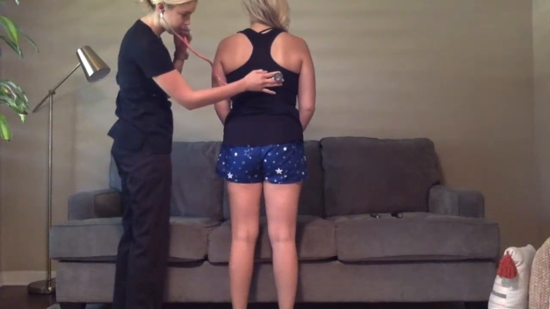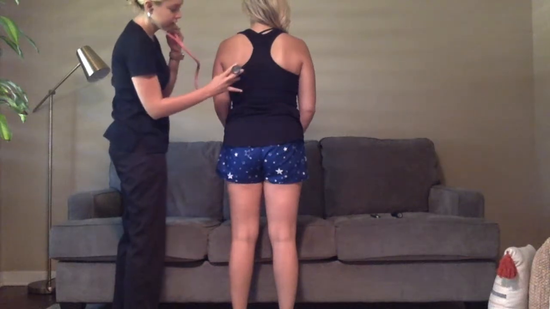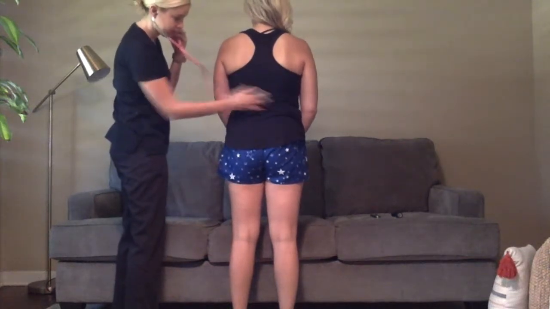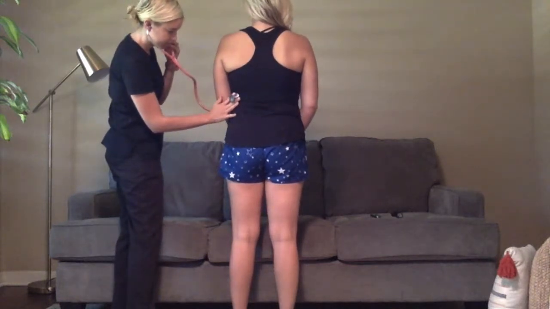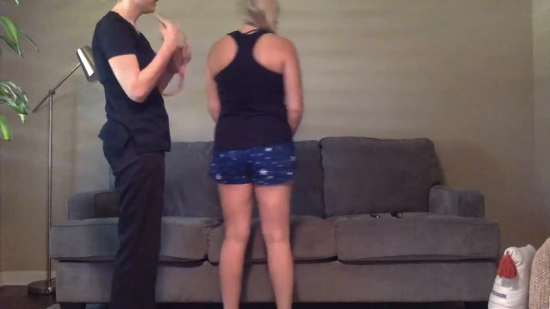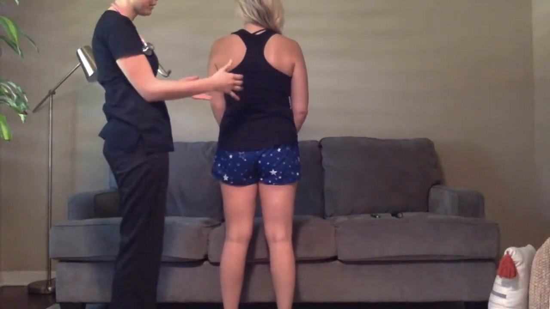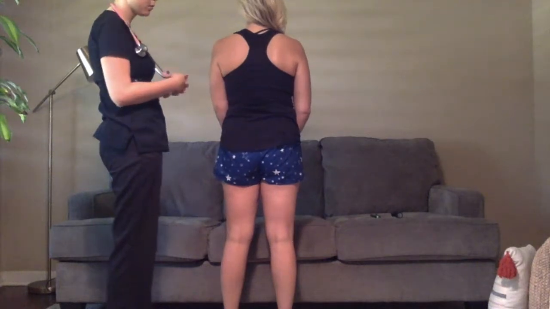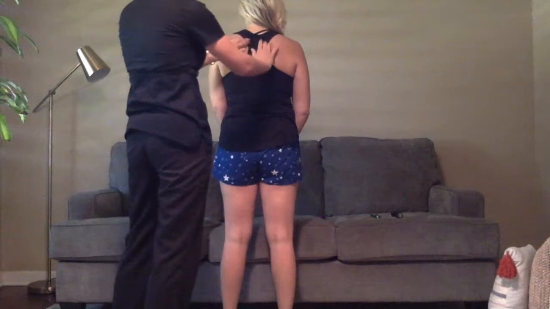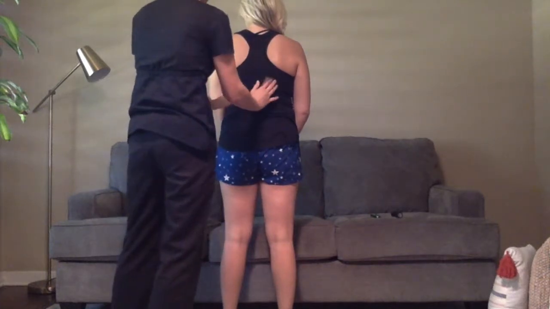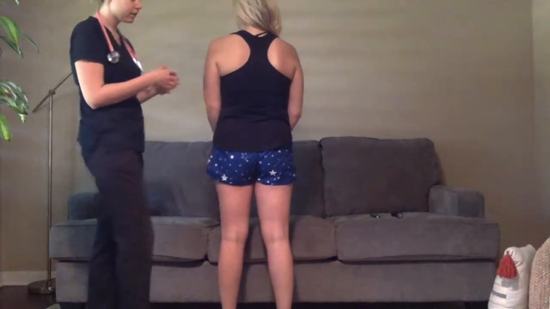Actually, I'm going to go up here. Here, here, here, here. Then here. And here. Good. And then when we inspect here, we see again that the patient is symmetrical and no work of breathing noted. I'm going to go ahead and palpate for any tenderness. And the patient has no tenderness there, no masses.